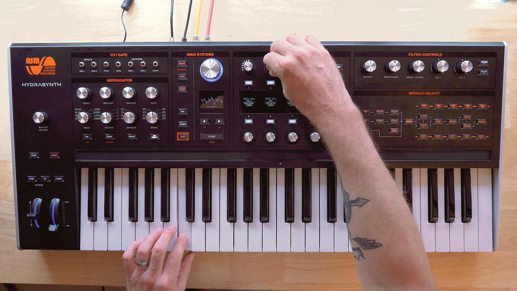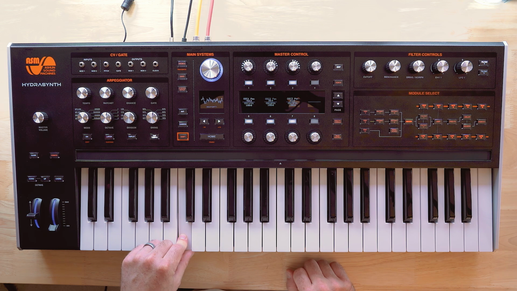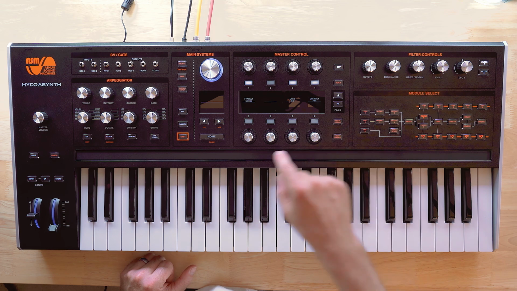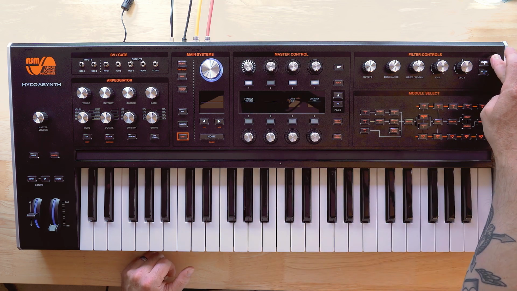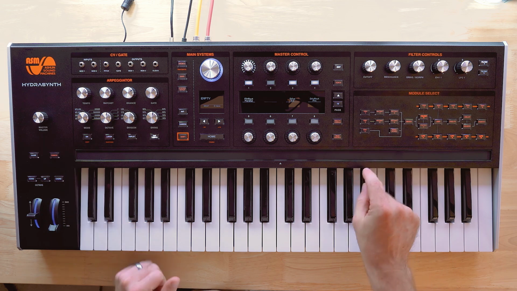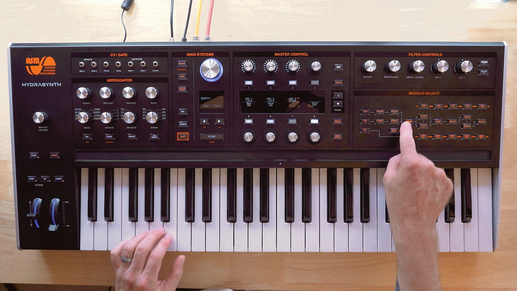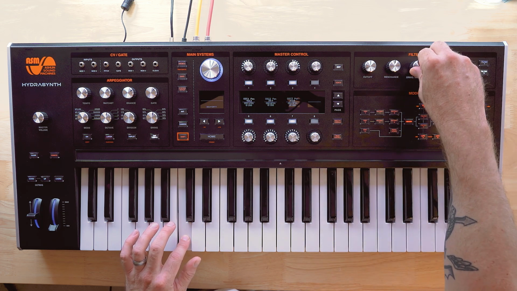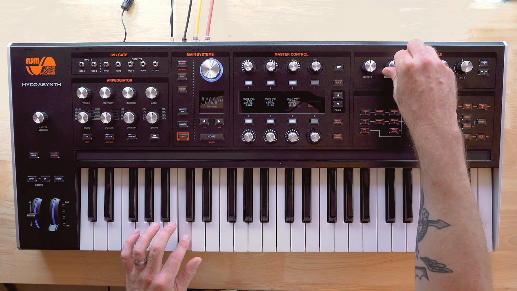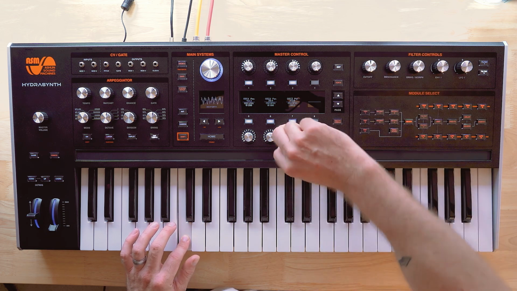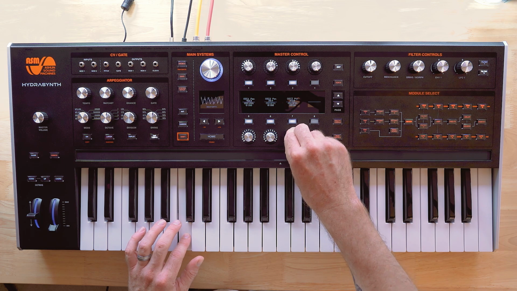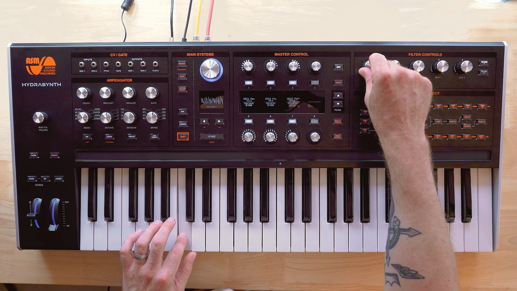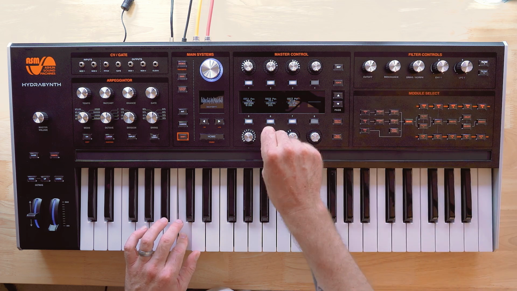Page 2, pan. And here, if you have your filters set to parallel, so that means that filter 1 and filter 2 are sort of 2 different paths, then in the mixer section here on page 2, you can choose which filter, in a continuous 0 to 100, that each oscillator is sent to.